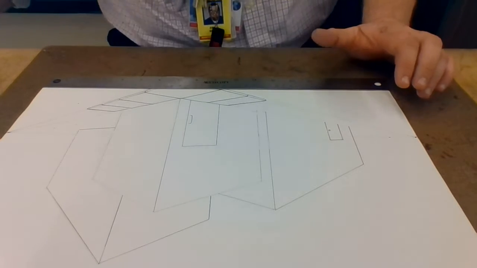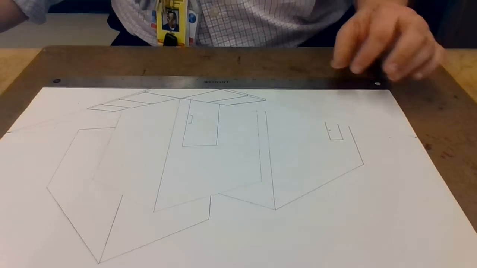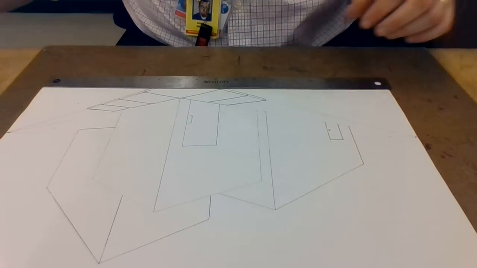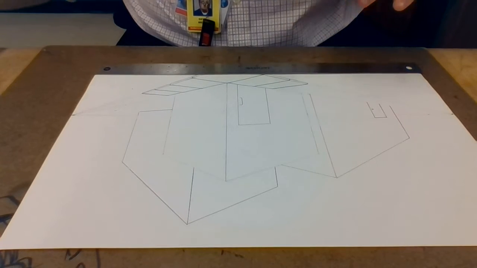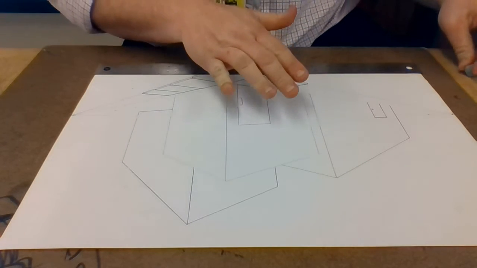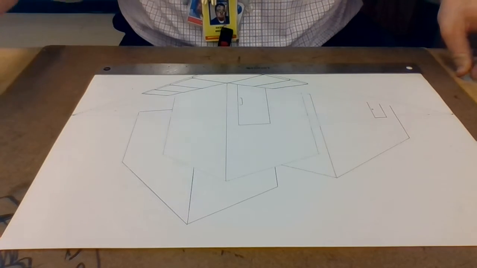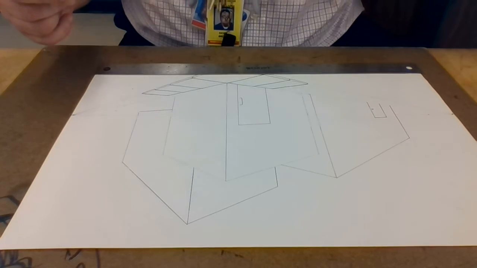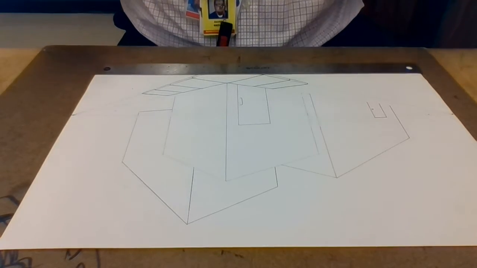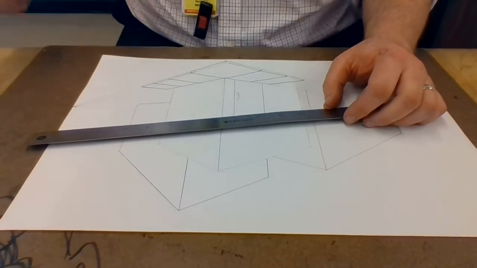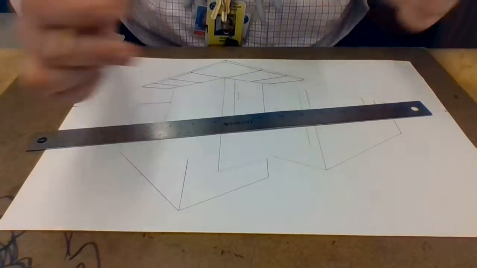So, okay, let's do a window, or let's do a bank of windows. Now, setting up a bank of windows, if you want to do lettering, it's kind of the same. I'm not going to show you how to do lettering in this video because I've already done that. If you go to my website and watch my other video on how to draw lettering in perspective, you can supplement this.